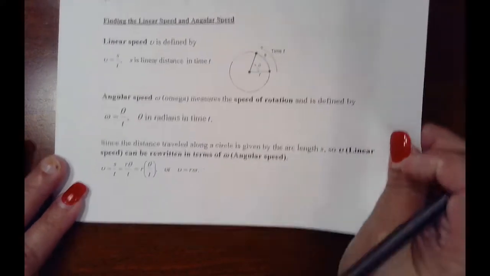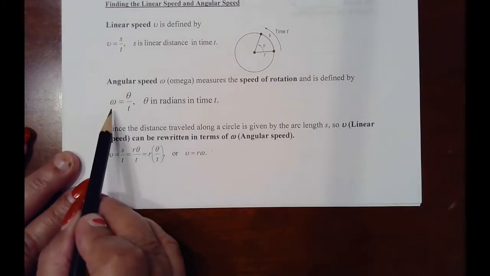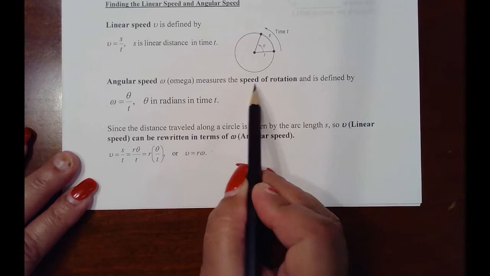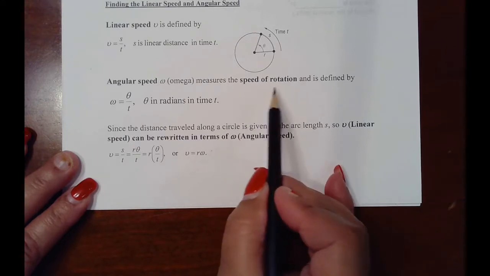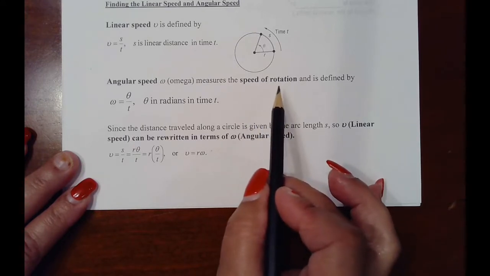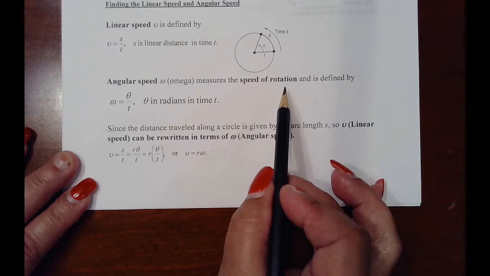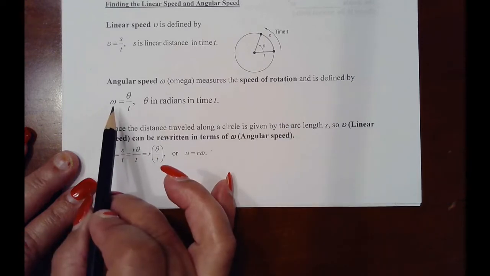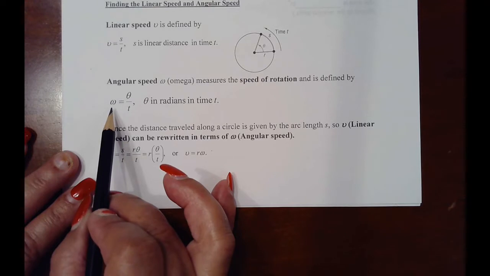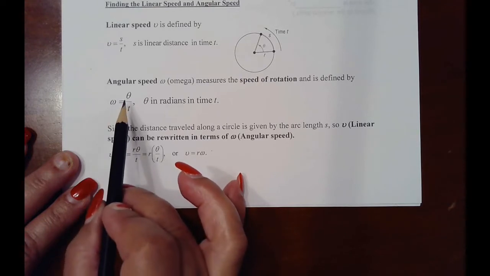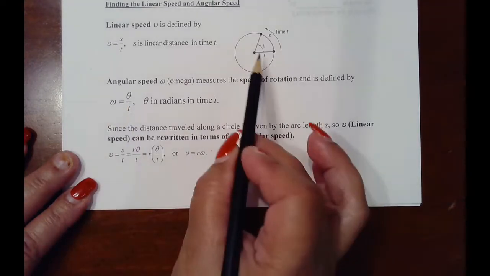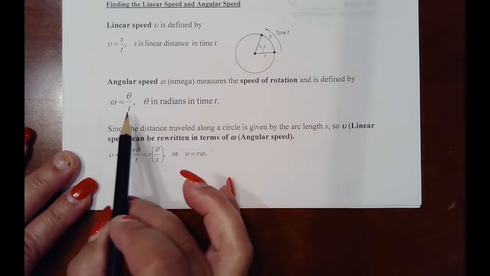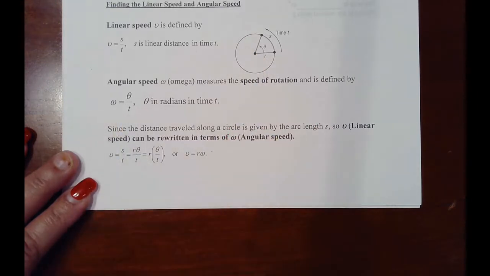This is the formula for angular speed, which measures the speed of rotation. So be looking for that kind of terminology in the problem as your clue to use this formula. So angular speed is the central angle measured at the center, divided by unit of time.